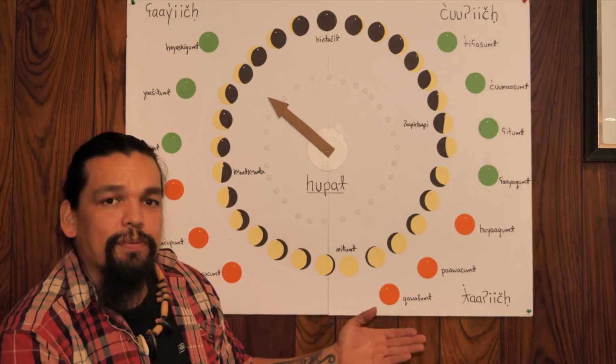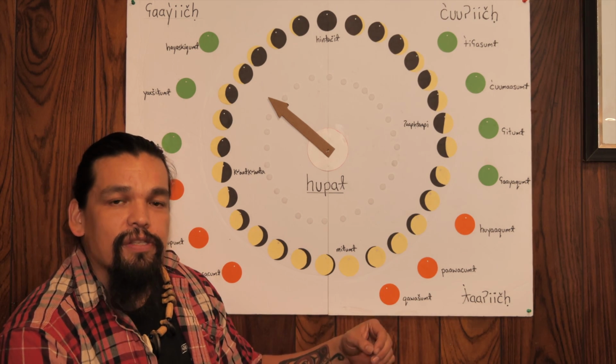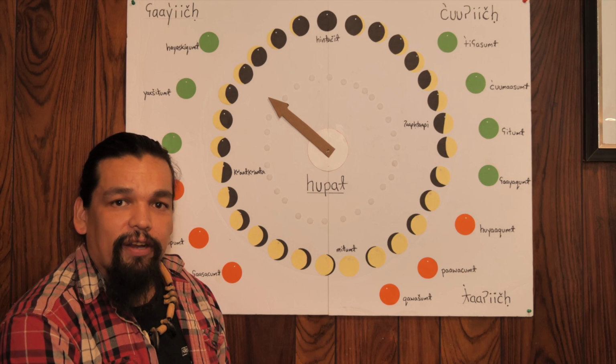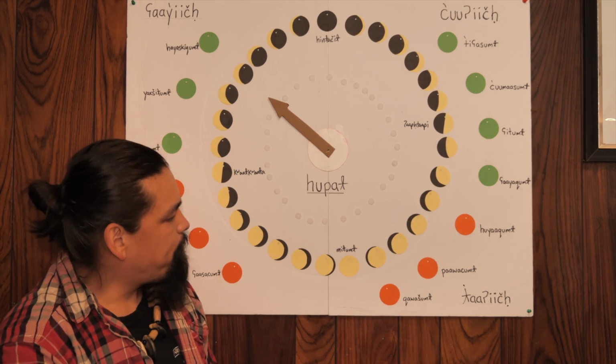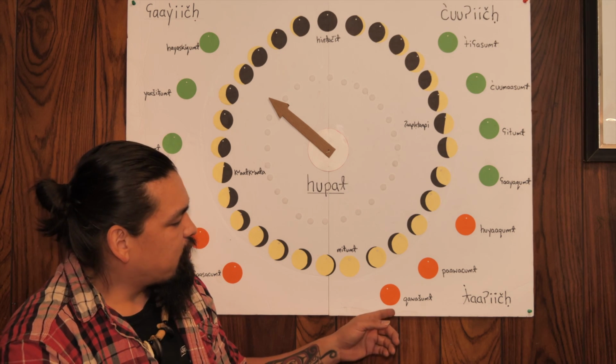The next moon, again, is related to birds, and it's called Pawatsumk. And Pawatsumk is the nesting moon. So a lot of birds at this time are starting to lay their eggs and are starting to nest in that way. The third moon of Kla'ich, of spring, is Kawashumk.